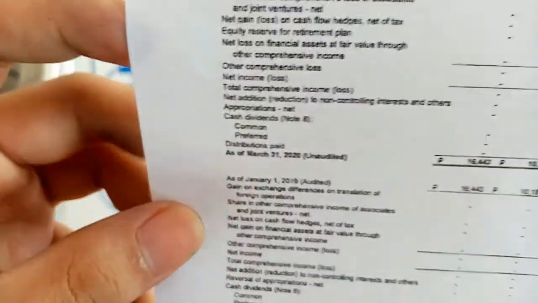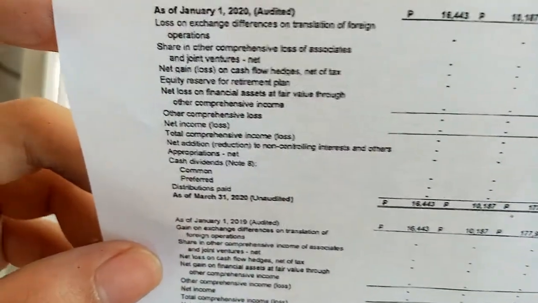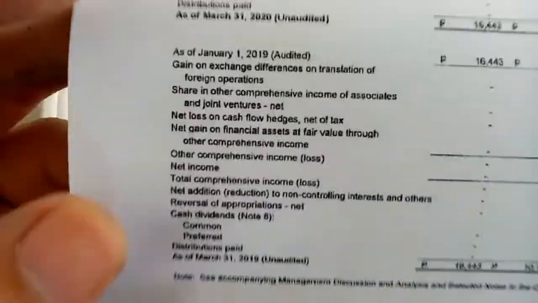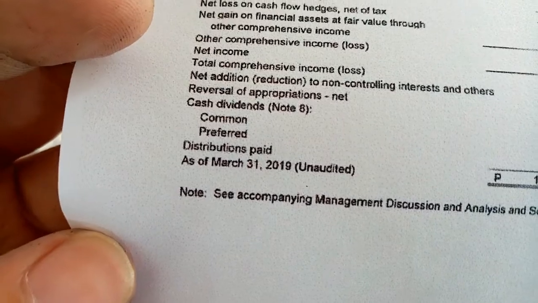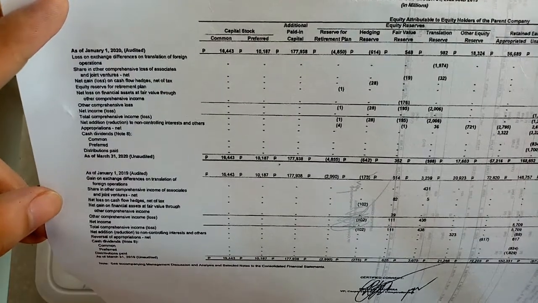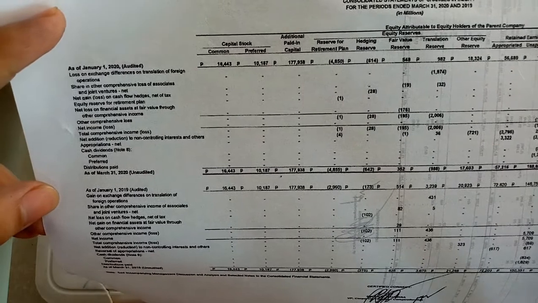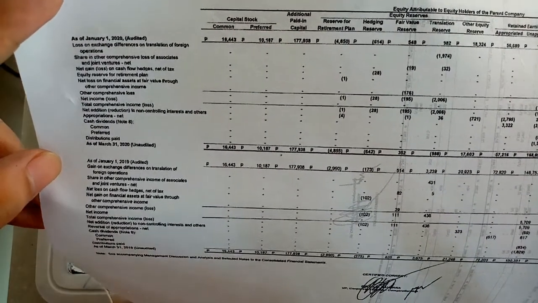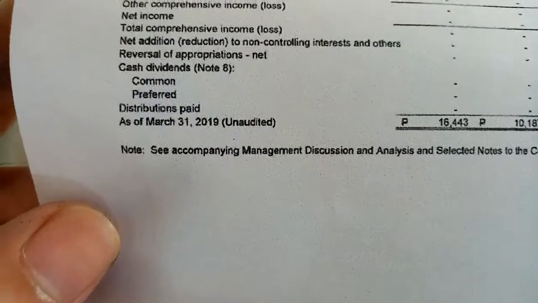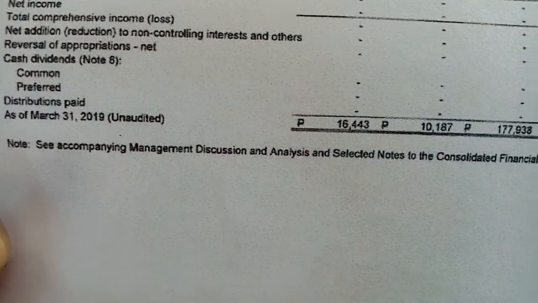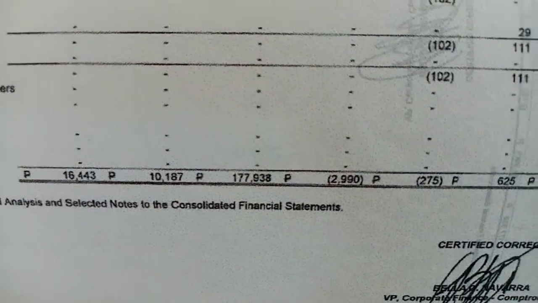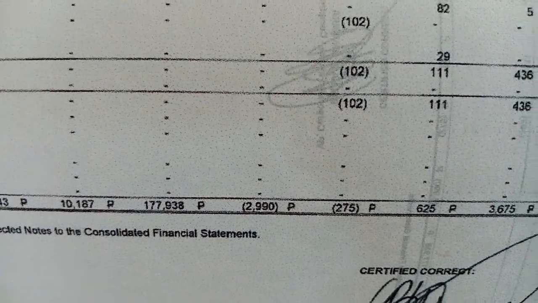So, it is a comparative statement kasi dalawang date yung kino-compare niya. As of March 31, 2020 and as of March 31, 2019. Once na magbasa ka ng financial statements, medyo alam mo na, no? So, tignan mo lang yung accompanying notes to financial statements. Meron naman yan palagi sa mga financial statements. Meron yan nakasabing C, accompanying management discussion and analysis and selected notes to consolidated financial statements.